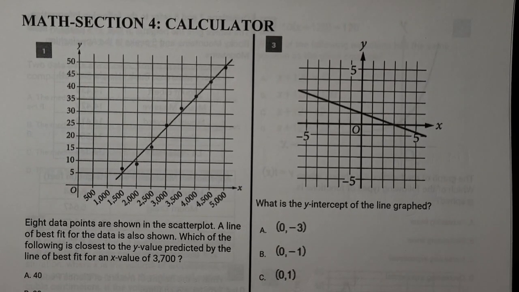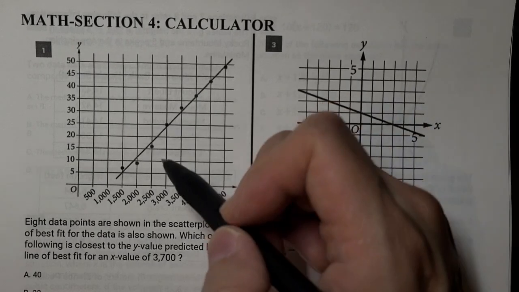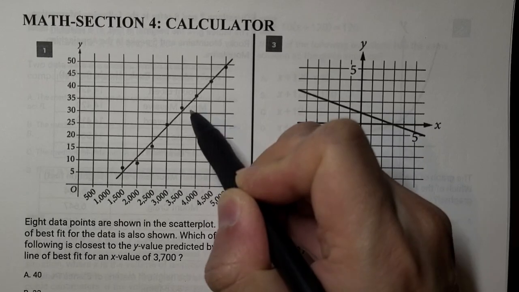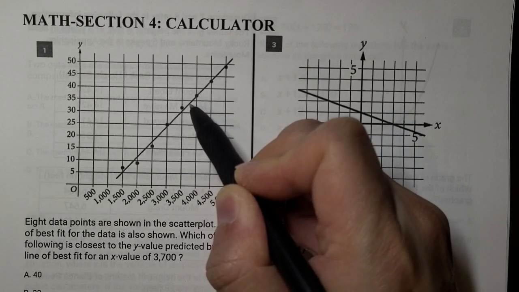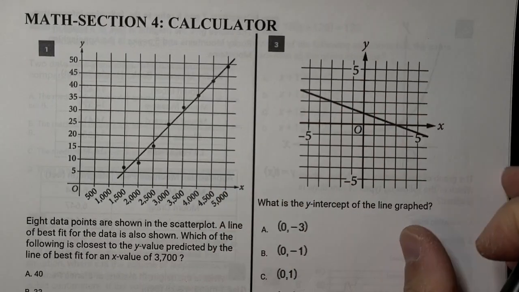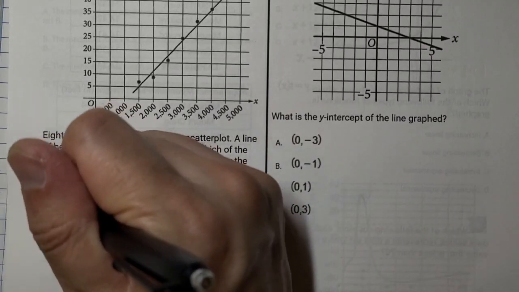Okay, let's move on. 8 data points are shown in the scatter plot. Line of best fit is shown. Which of the following is closest to y value predicted by the line of best fit point x value of 3700? So 3700 is somewhere here. We go find the y value. It's between 30 and 35, maybe 32.5, something like that. Answer is B, as simple as that.